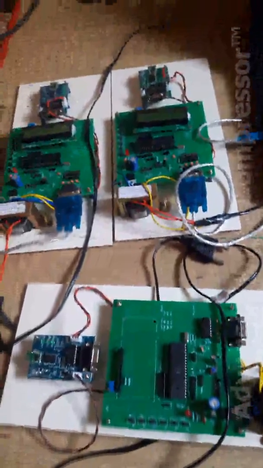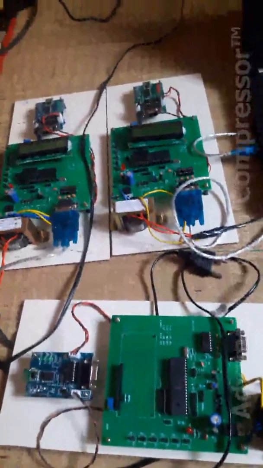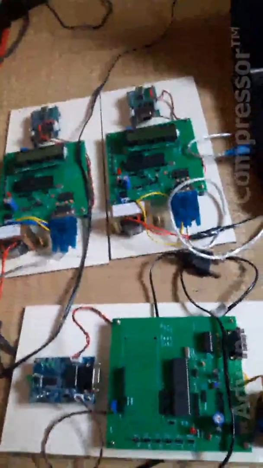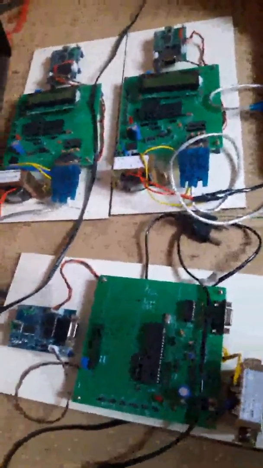Our project title is High Security Communication Using Software Defined Radio, which is commonly known as SDR. The main components used in our system are two PCs. This is a transmitter section PC and this is an intruder section PC.